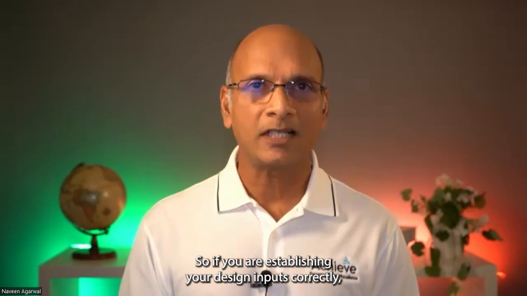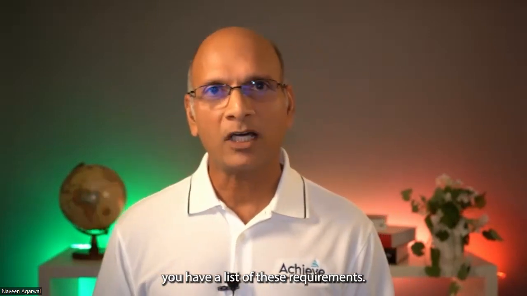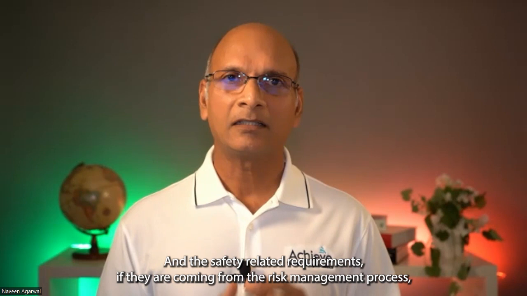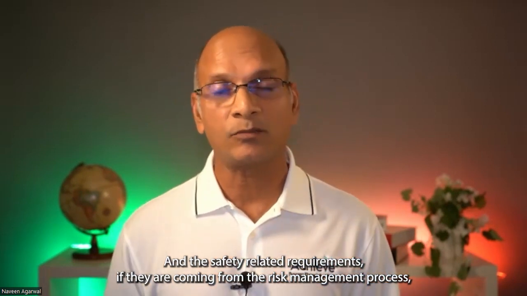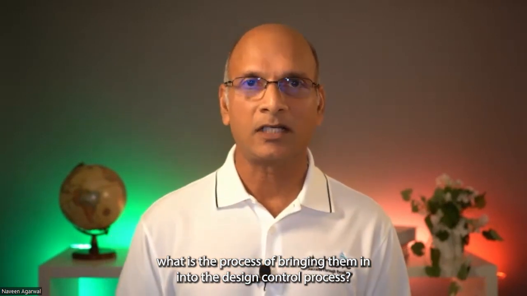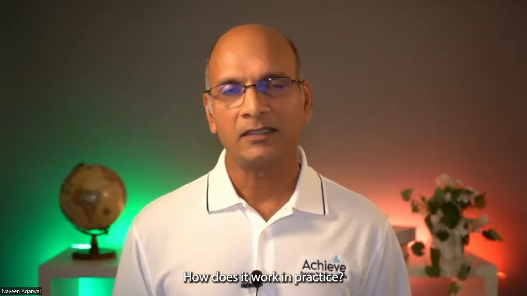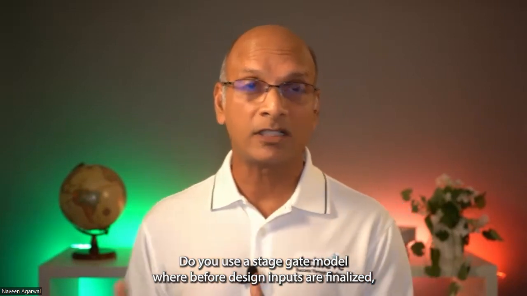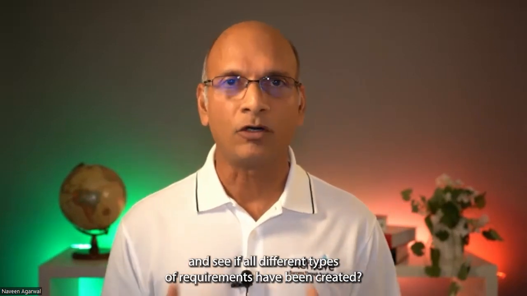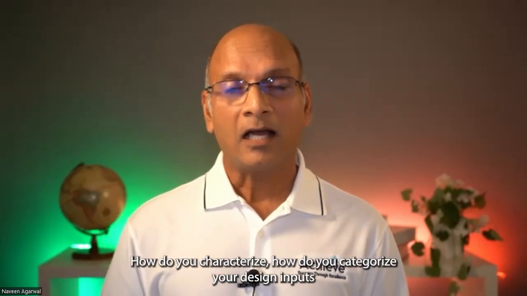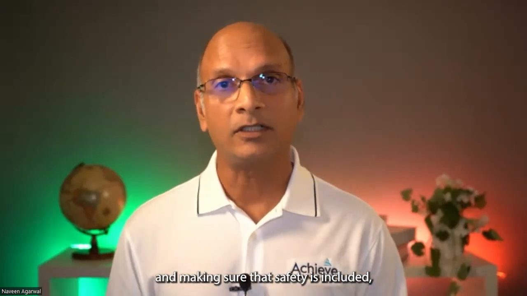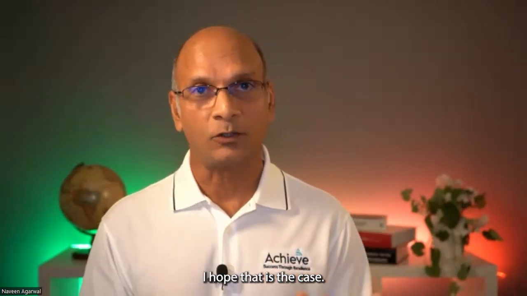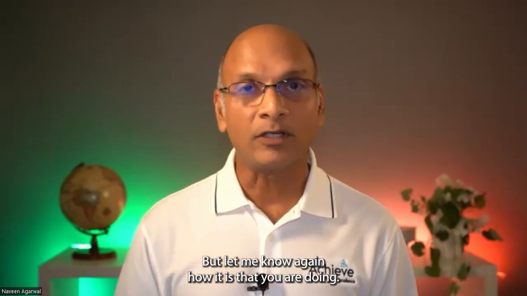So if you are establishing your design inputs correctly, you have a list of these requirements. So the question number one is, where are these requirements coming from? Are they coming from different places? And the safety related requirements, if they are coming from the risk management process, what is the process of bringing them into the design control process? How does it work in practice? Do you use any templates or do you use any checklists? Do you use a stage gate model where before design inputs are finalized, you go through that process and see if all different types of requirements have been created? How do you characterize, how do you categorize your design inputs? And making sure that safety is included, not excluded out of that. Part of the process, not an afterthought. I hope that is the case. But let me know again how you're doing.